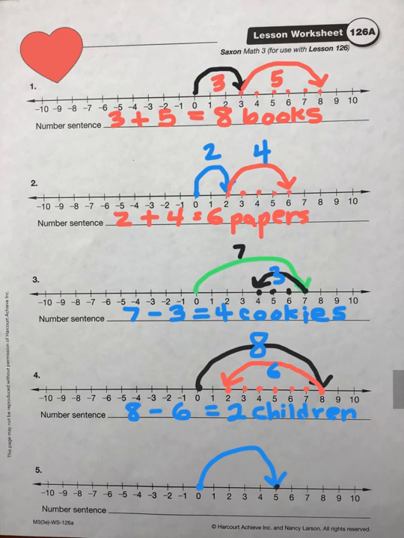So we make a dot where we left off, and we count backwards 1, 2, because she gave away those 2 pencils, so some went away. So we have to count backwards. And we draw our arc, and we put an arrow there.